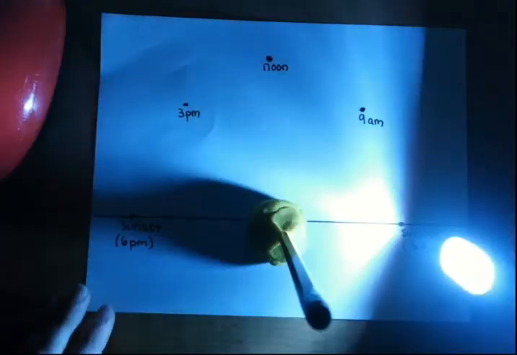Before I begin, I want you to think: what do you think the shadows will do? How do you think the shadows will change throughout the day? I want you to pause the video and discuss. Do you have an idea? Do you think you know what's going to go on? Well, let's see if your prediction, what you discussed, comes true.